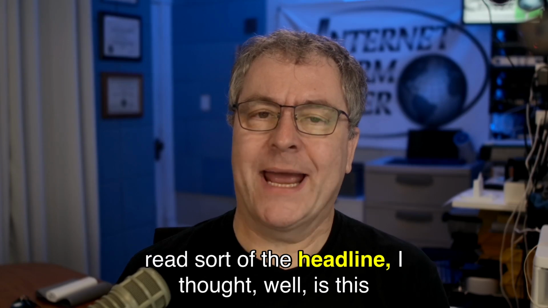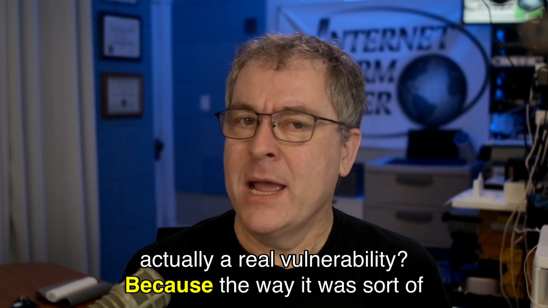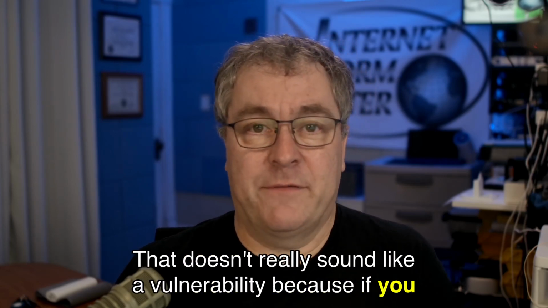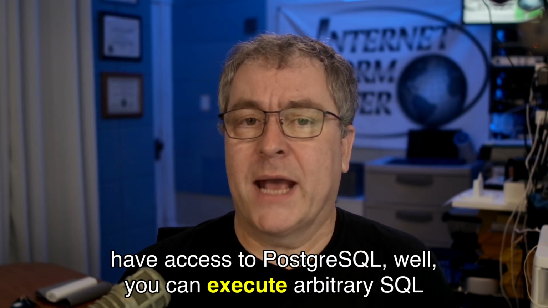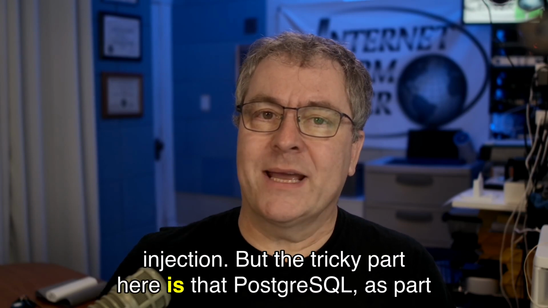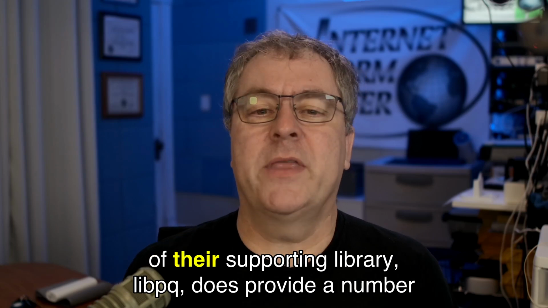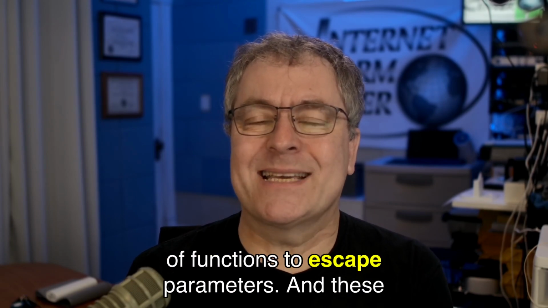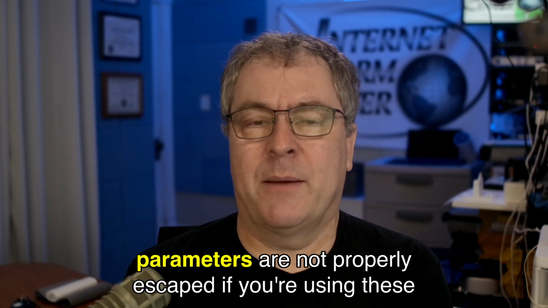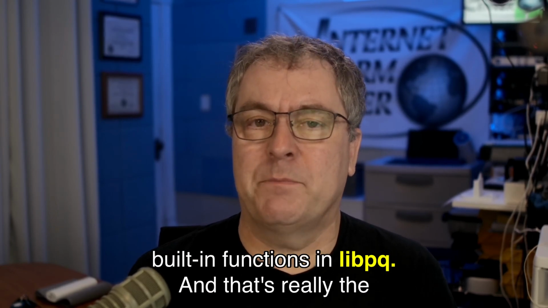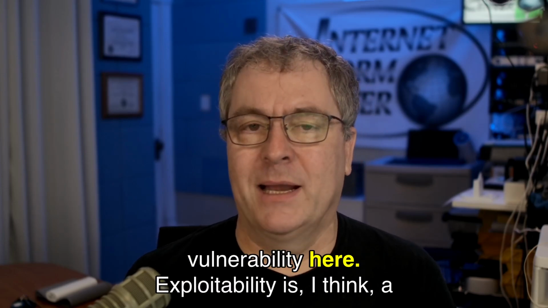Well, and then we have an interesting vulnerability in Postgres, the SQL database. When I first read the headline, I thought, well, is this actually a real vulnerability? Because the way it was described was a SQL injection vulnerability in Postgres. That doesn't really sound like a vulnerability because if you have access to Postgres, well, you can execute arbitrary SQL commands, so you don't necessarily need SQL injection. But the tricky part here is that Postgres, as part of their supporting library libpq, does provide a number of functions to escape parameters. And these parameters are not properly escaped if you're using these built-in functions in libpq. And that's really the vulnerability here.